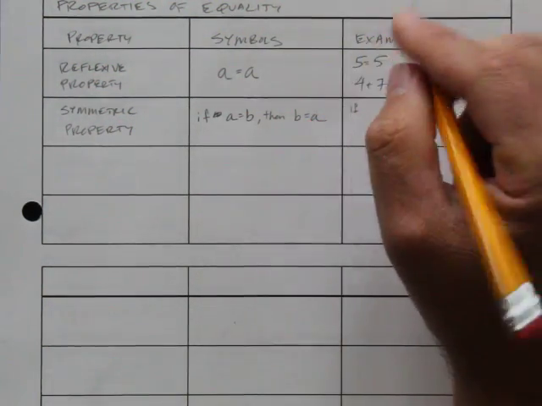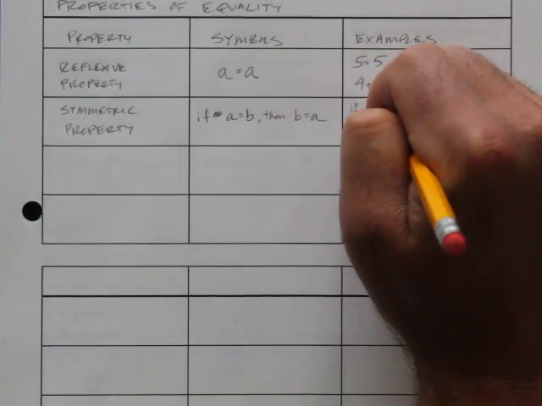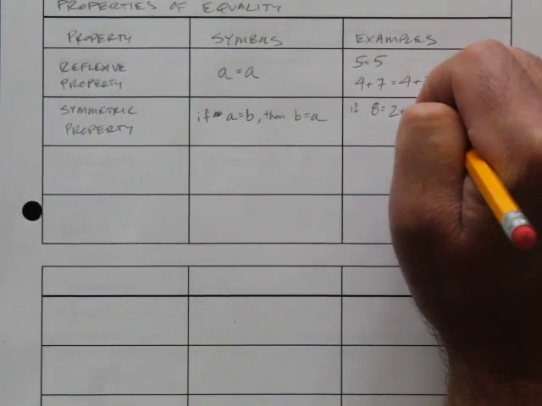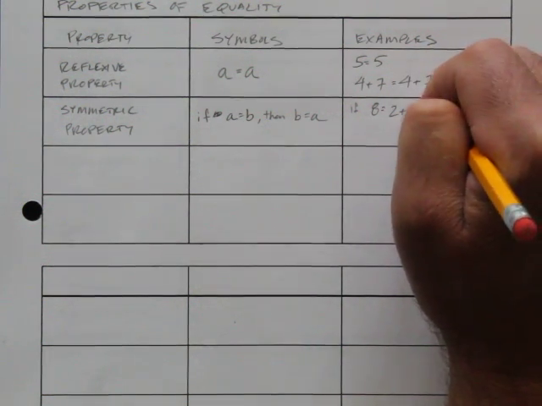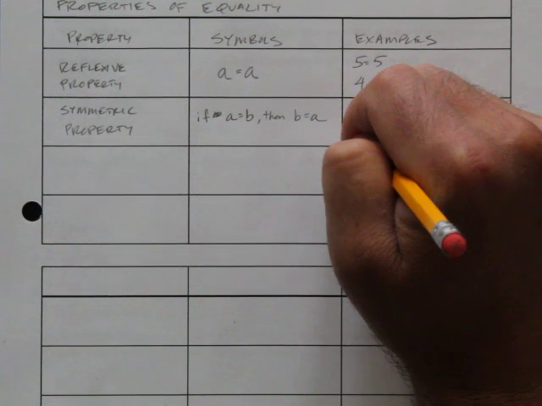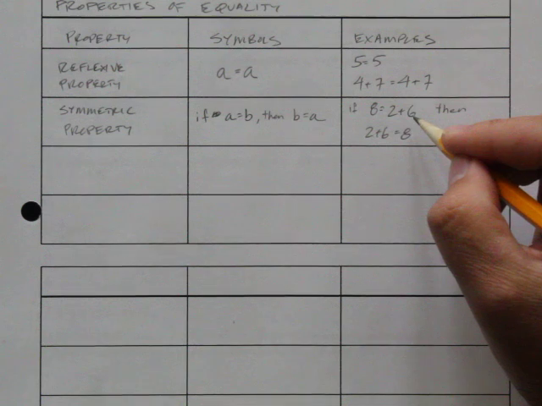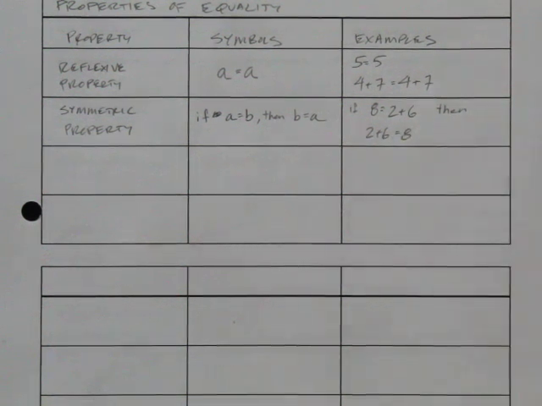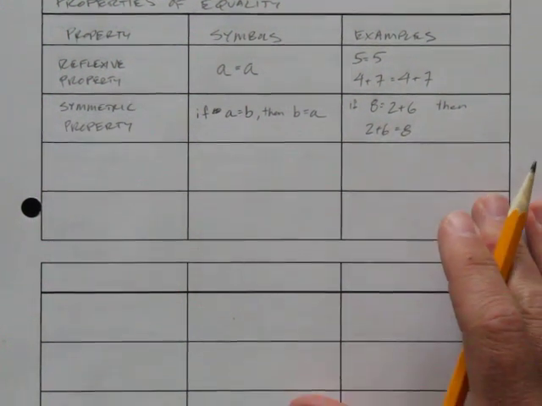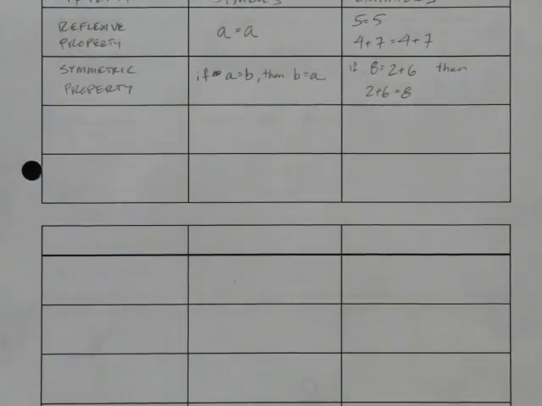If A equals 2 plus 6, then 2 plus 6 equals 8. If 8 equals 2 plus 6, then 2 plus 6 equals 8. That is the symmetric property.